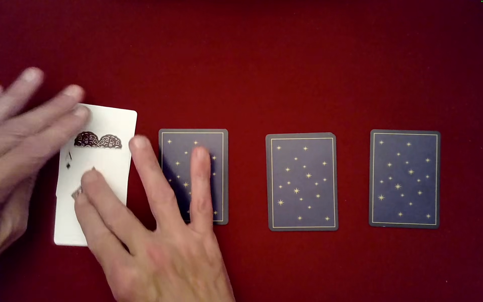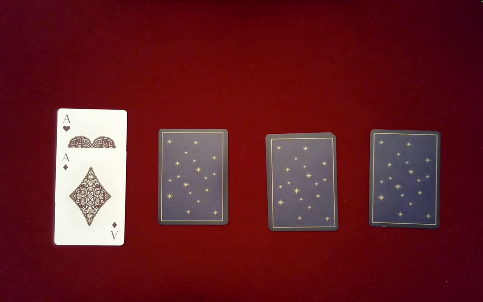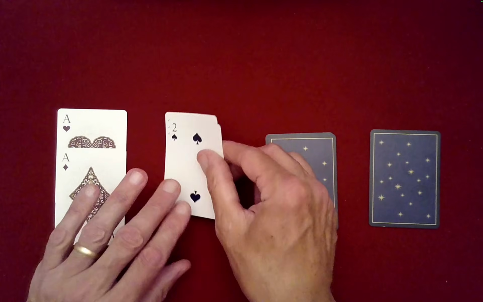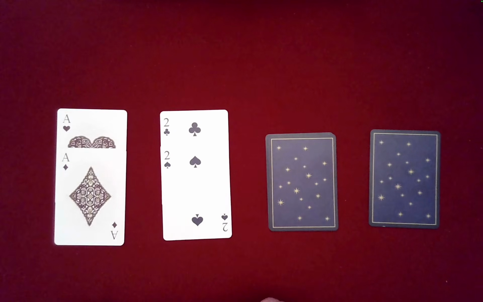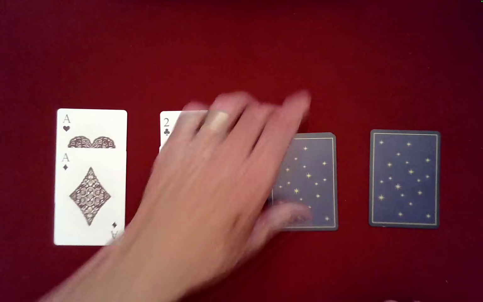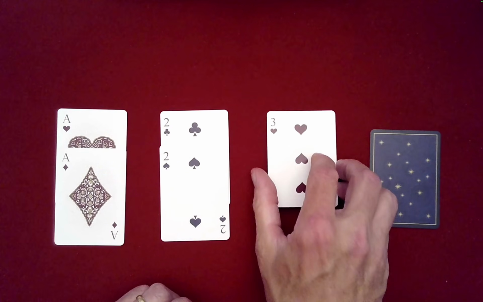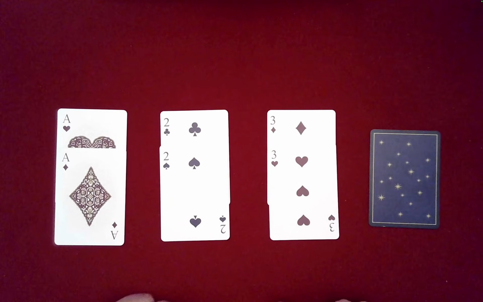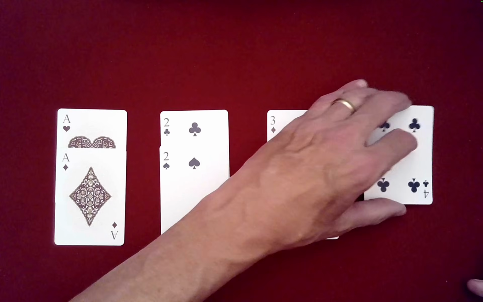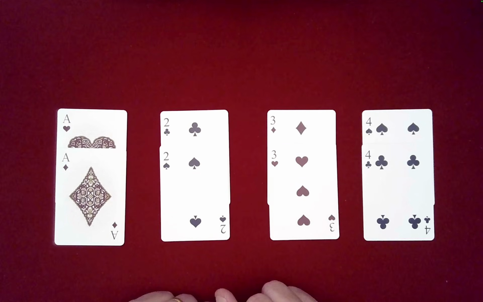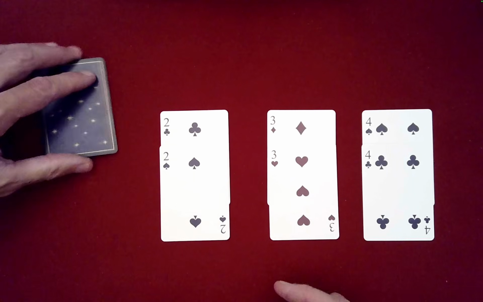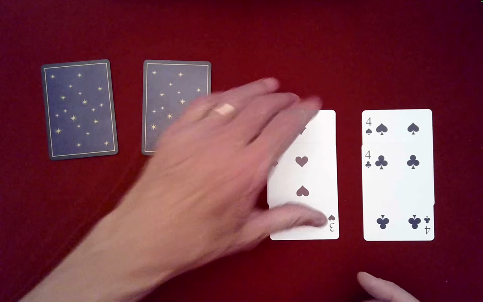We'll assume spectator 1 chooses 2 red aces. Spectator 2 chooses a couple of black 2s. Spectator 3 chooses 2 red 3s. And spectator 4 chooses a couple of black 4s. Okay. Now, of course, these would normally be face down on the table.